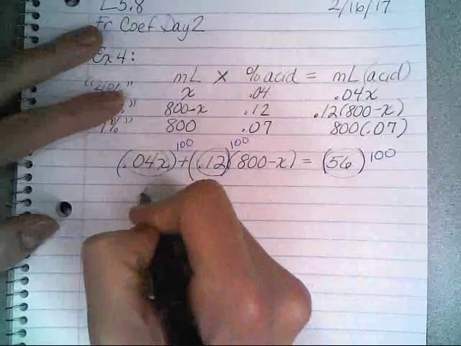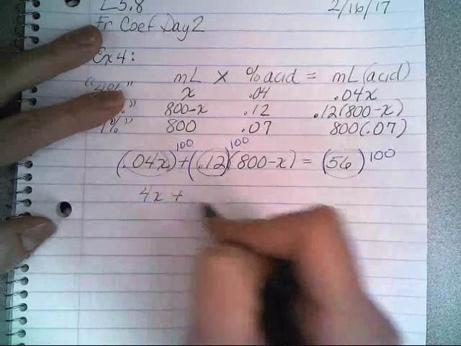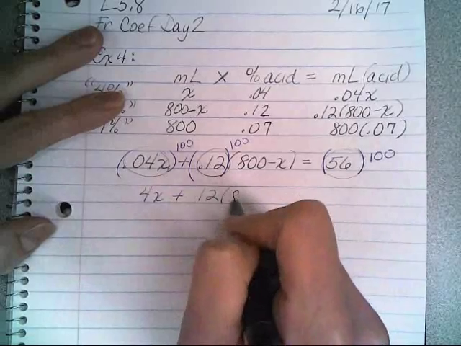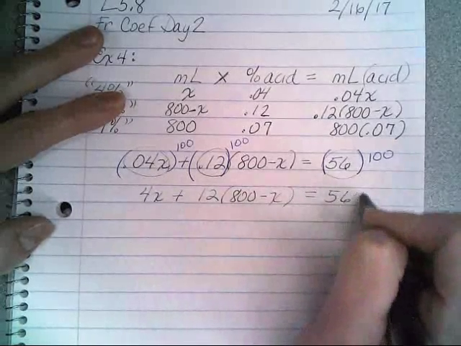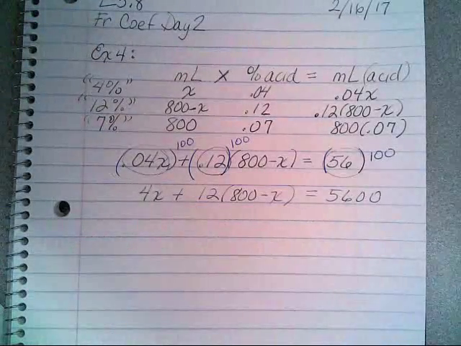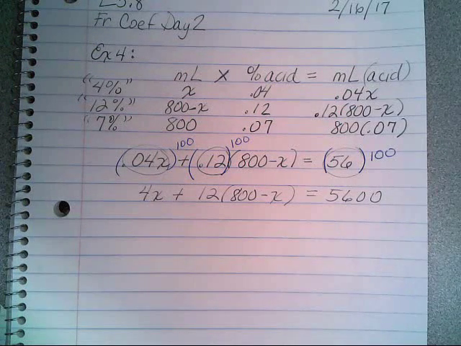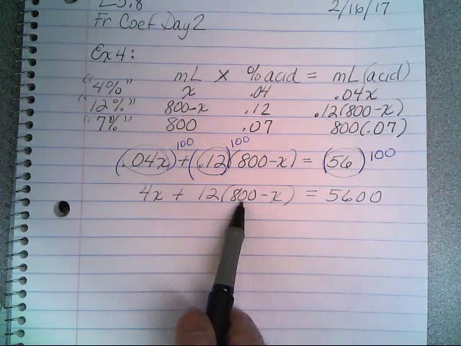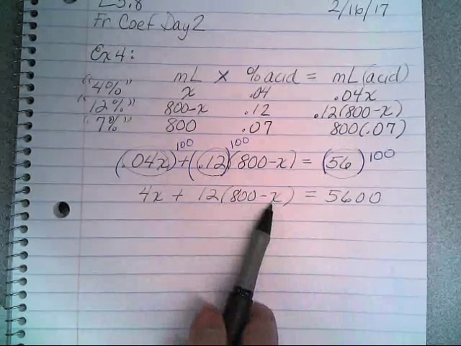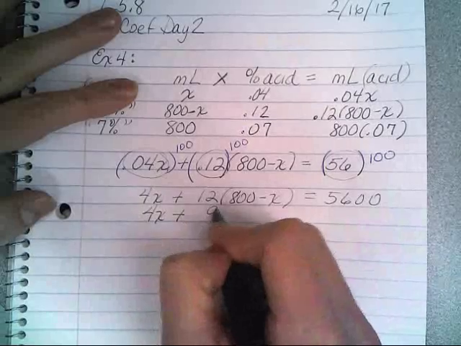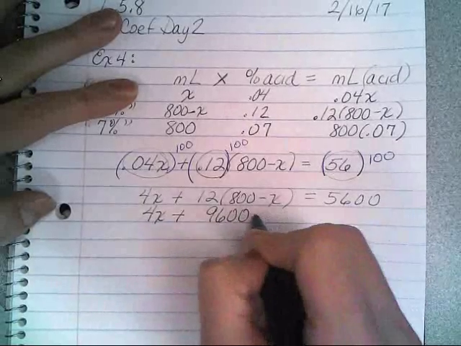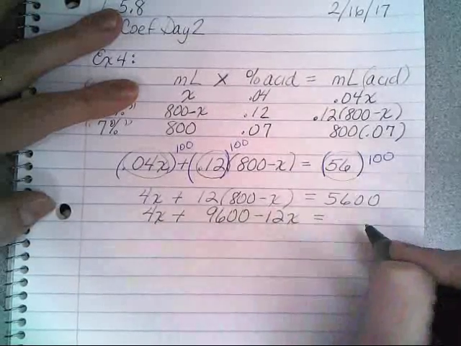So that gives me 4x plus 12 times 800 minus x equals 5,600. Okay? After I multiply my 12 by 800 and by my negative x, I will end up with 9,600 minus 12x.